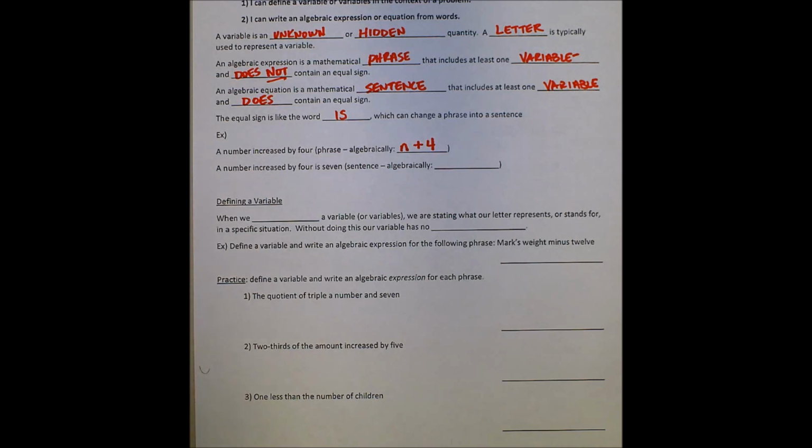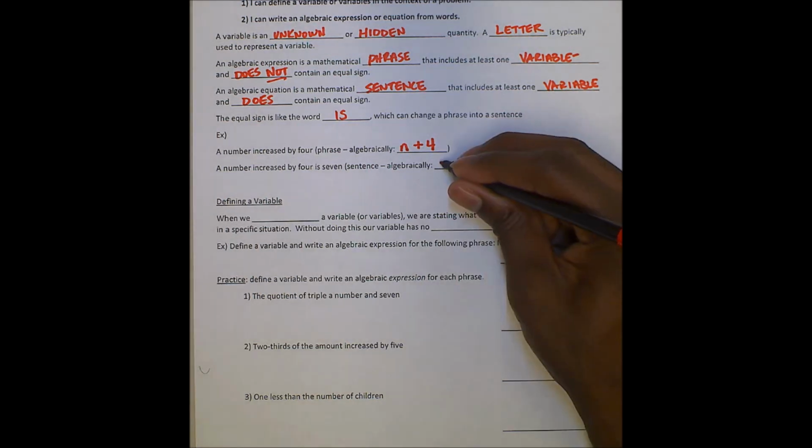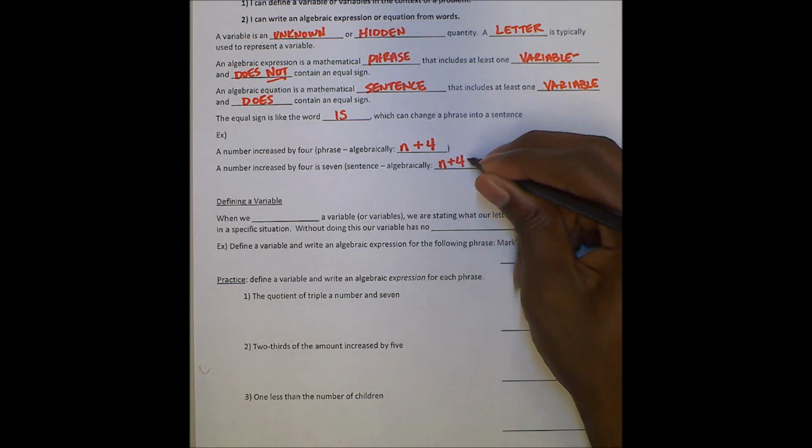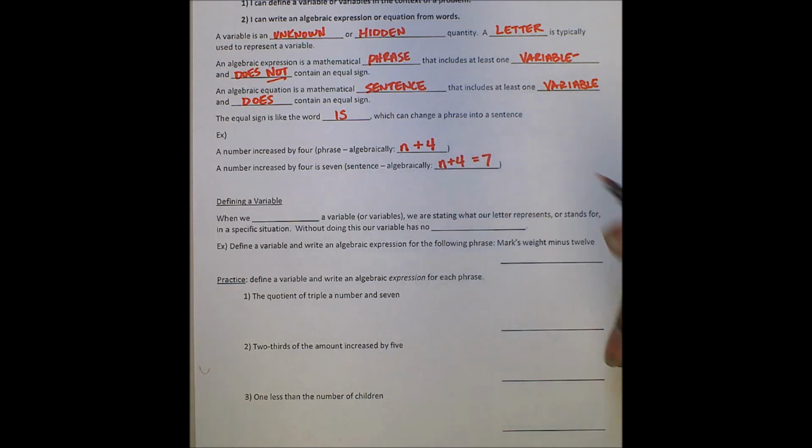A number increased by 4 is 7. So now a number increased by 4, still n plus 4, is 7. Okay, now this is an algebraic equation. And now we would be able to find out what n is. In the first expression, we would not be able to. There's no way to find out what n is.